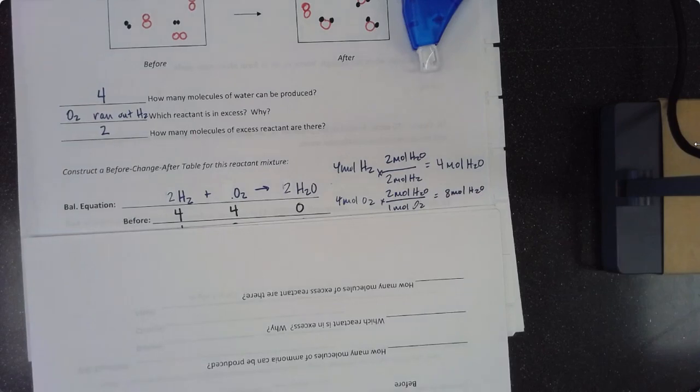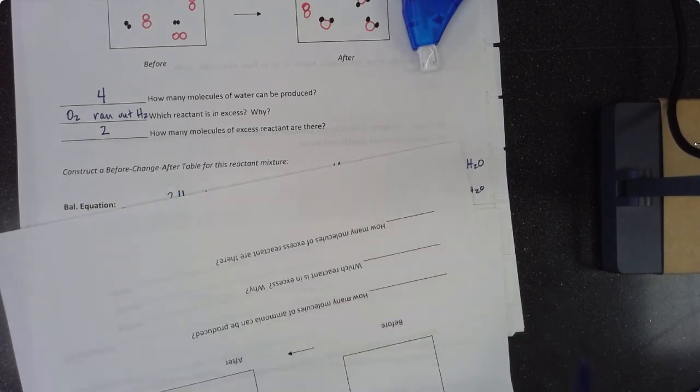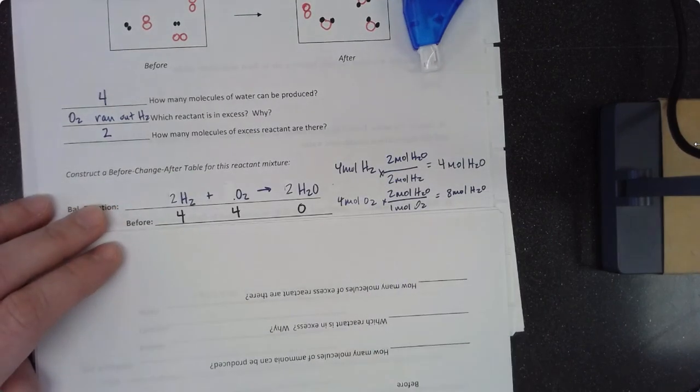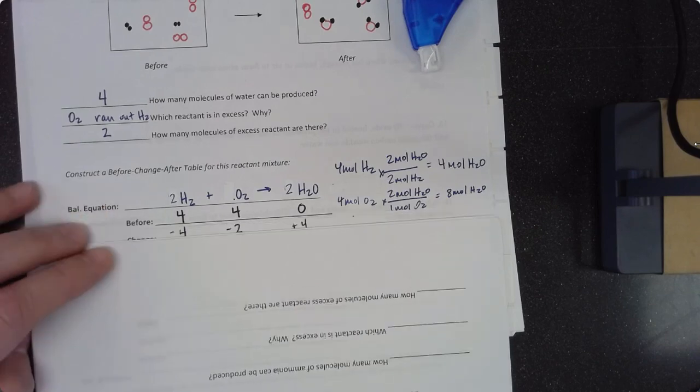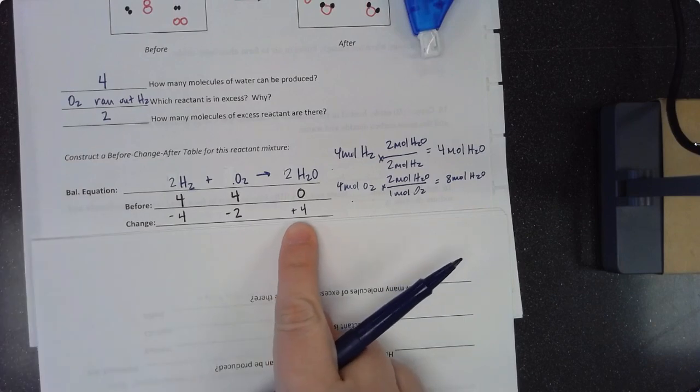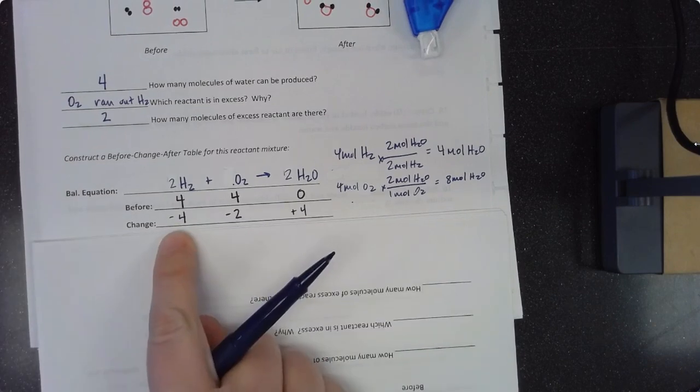Because it's smaller. Well, why does being smaller help it? It will run out first. Yeah, we're gonna run out. Ooh, we're gonna run out of hydrogen before we run out of oxygen, right? You have a question, Luke? Nope. Okay, you're just waving back there. Yeah. So we're gonna say, all right, we're gonna make 4 moles of water, and that's gonna have us using up all 4 moles of our hydrogen.